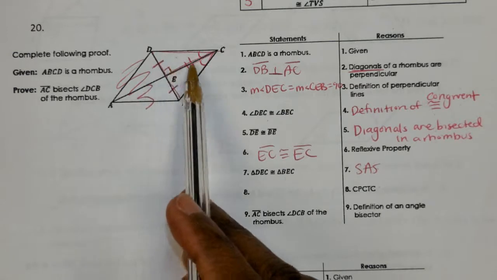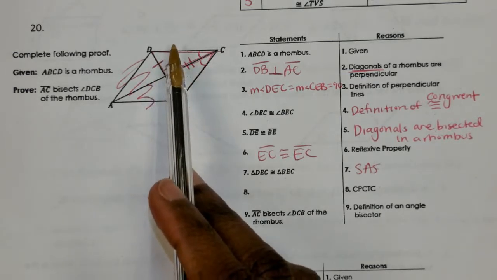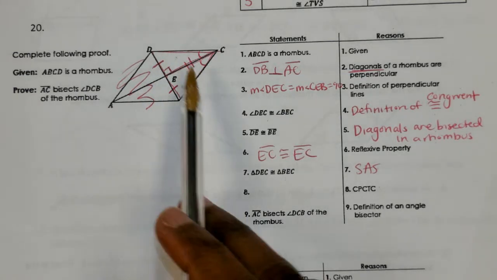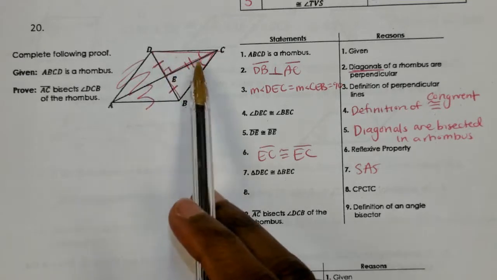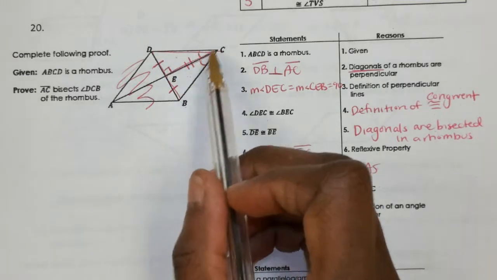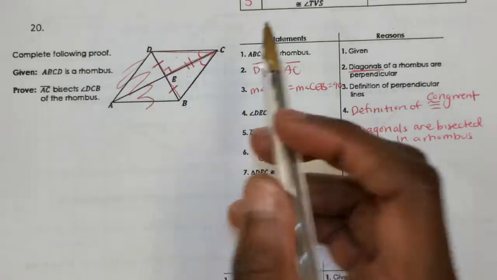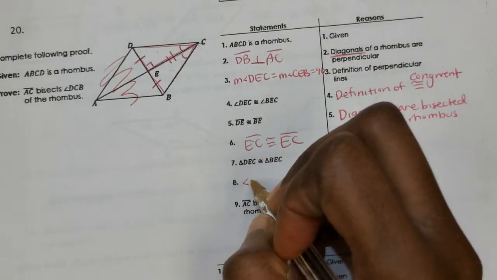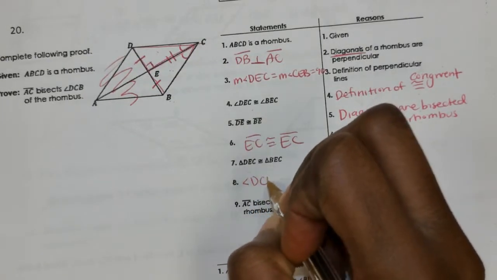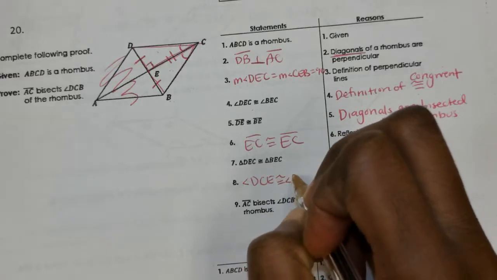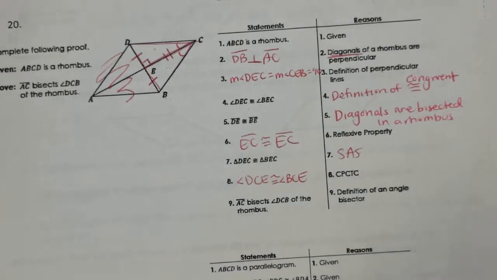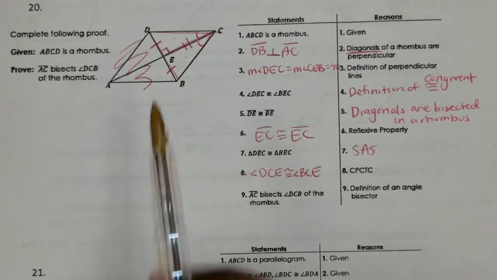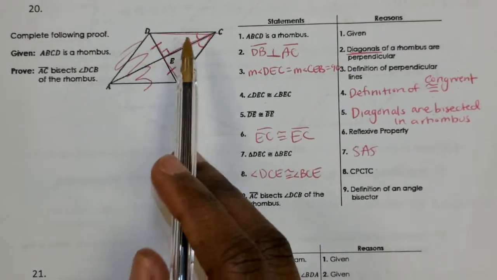So really what they want us to prove, even though there are 3 corresponding parts left in the triangle, since we've only proven 3 out of the 6, technically these angles are corresponding parts now, and these. But we want these because this is the one that has to do with AC being a bisector. So you'd say angle DCE is congruent to angle BCE, which makes it a bisector. This is a bisector by definition if these angles are equal.